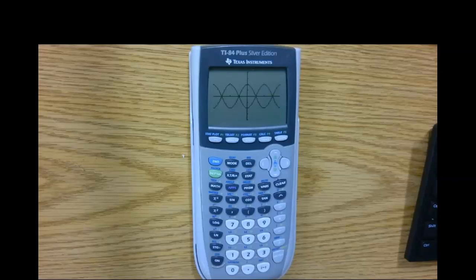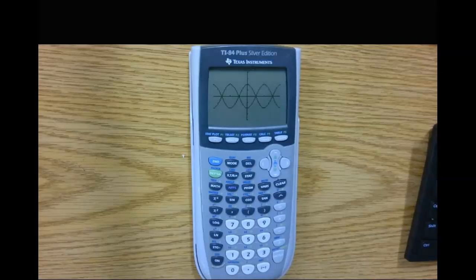Pi/2, I know, would be right about here, but you could plug it in to find out. And then pi would be here. So we're finding all this area right here, plus half of one of these over here. And that's the total area that we just found.